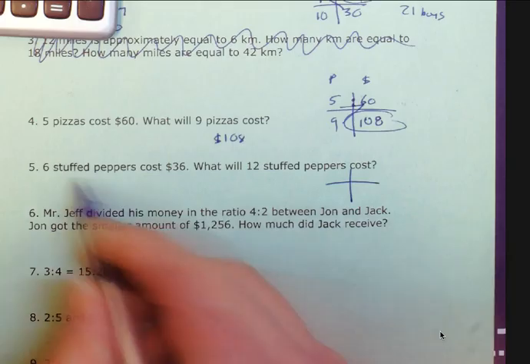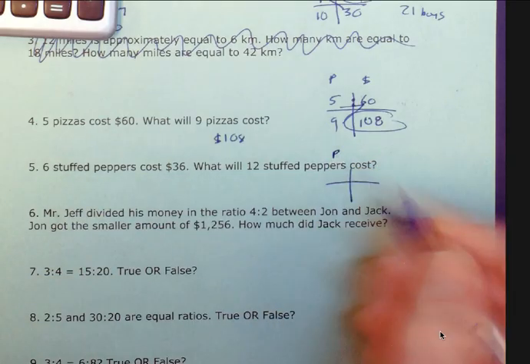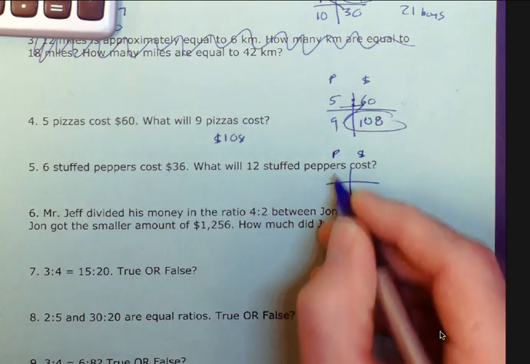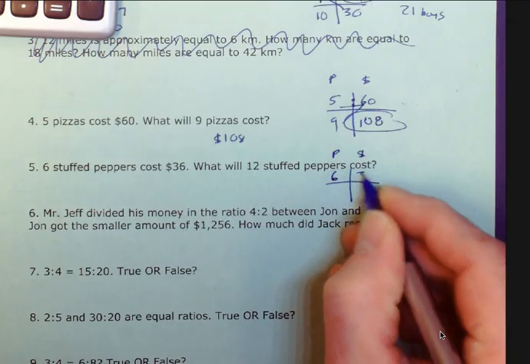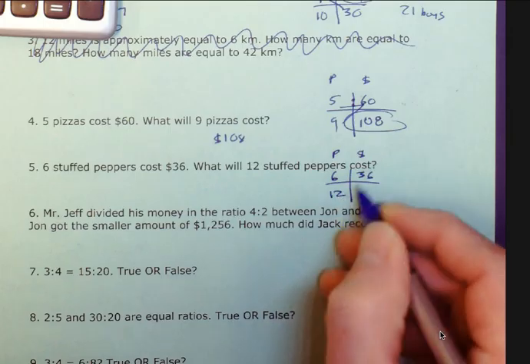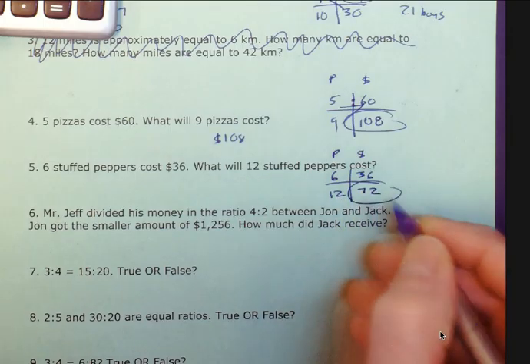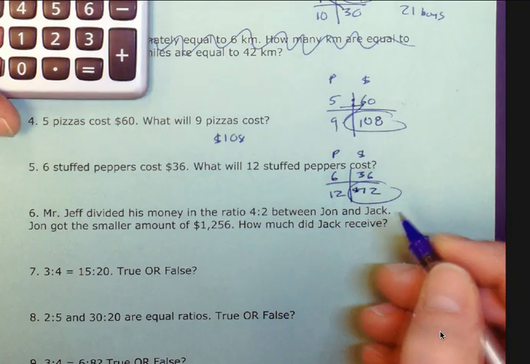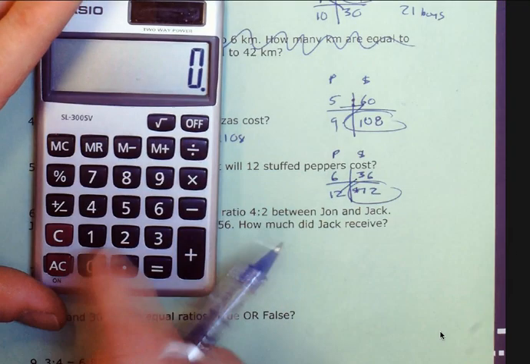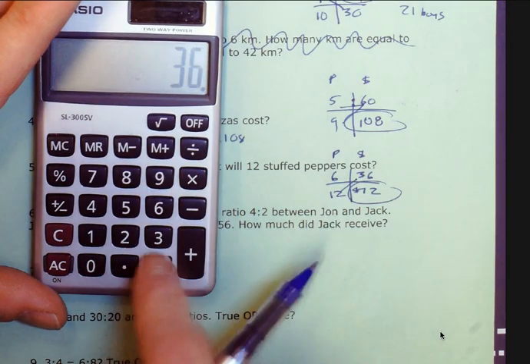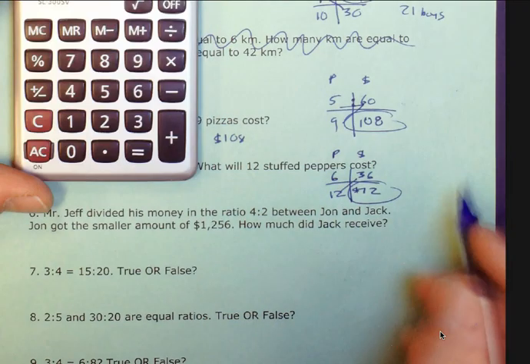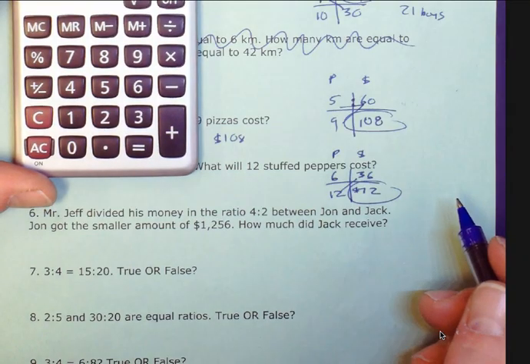I'm going to box this up too. We got peppers and dollars on this little one here. So 6 peppers are $36. So there's a ratio. 6 for 36. We want to know what 12 will be. Well, 12 is just going to be double that. So it's going to be 72, but I'll just put it in there. Those are awful expensive peppers. Let's see. Put it in. I'll multiply 12 times 36, and that equals this. And I will divide that by 6. That equals $72. That's some expensive peppers.